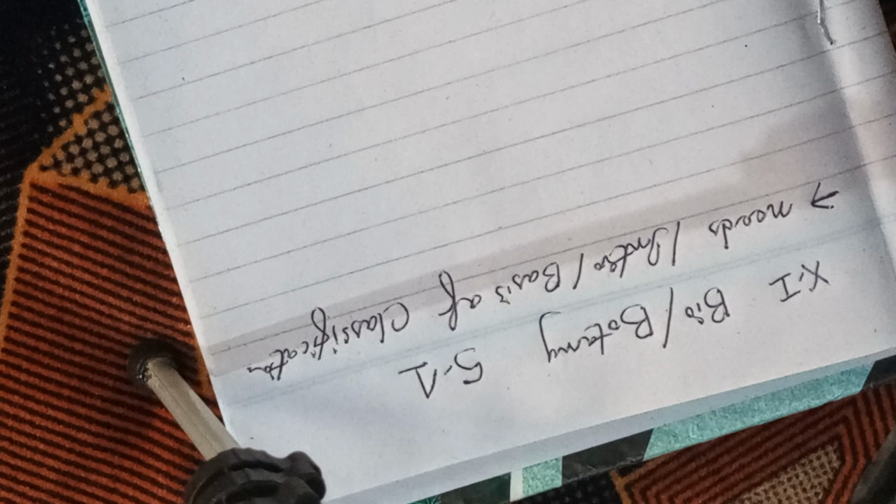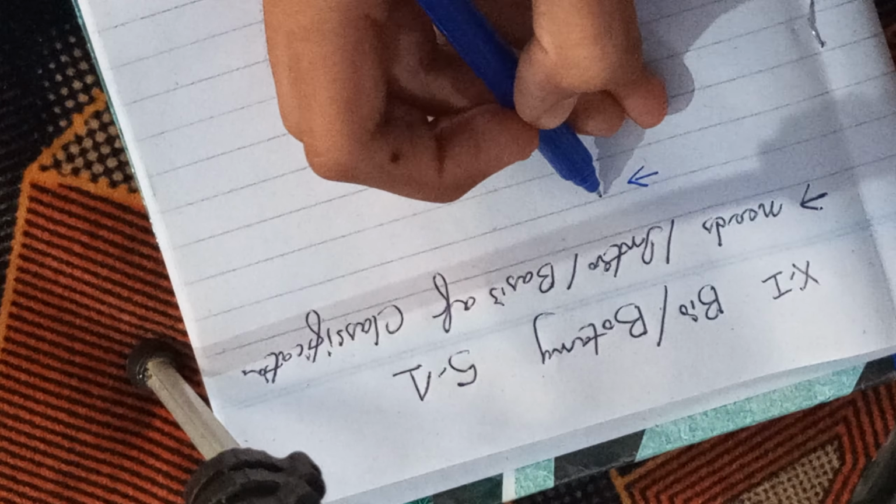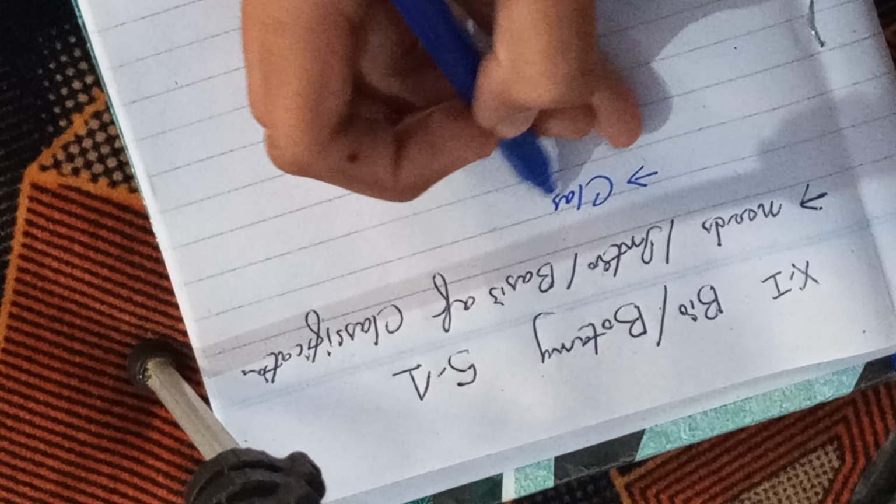So today we're going to be looking at the first year botany, the very first topic of the botany section of first year biology. That is the introduction, needs, and basis of classification. So first of all, for understanding the topic, we need to understand what the word classification is.